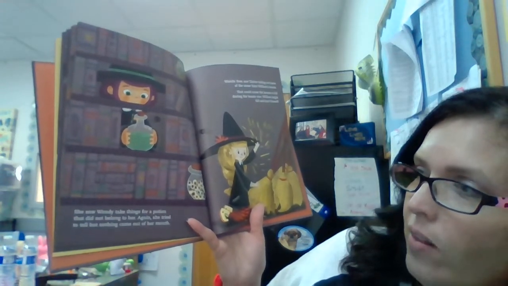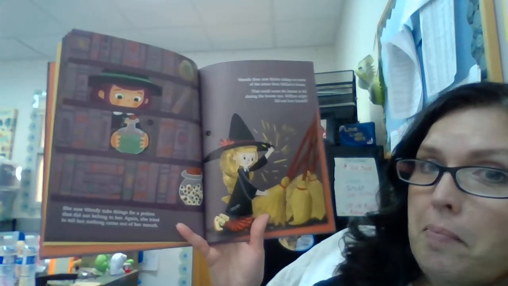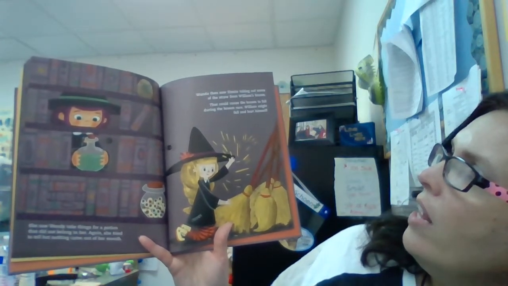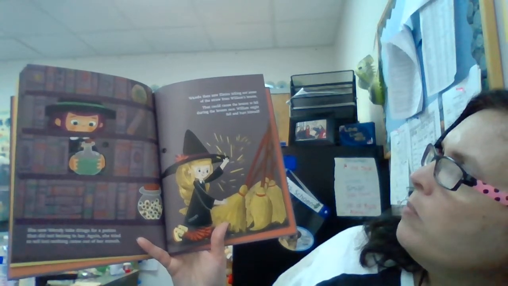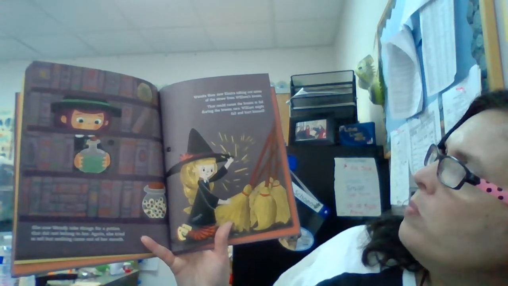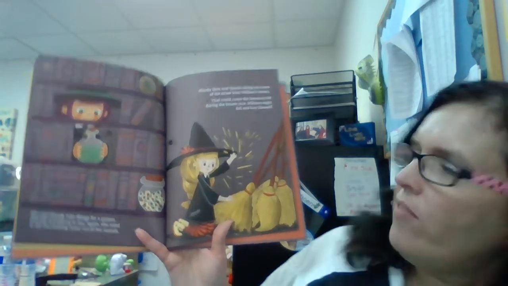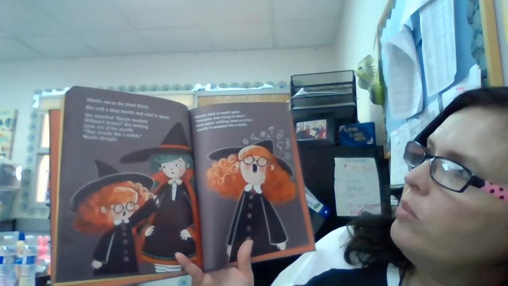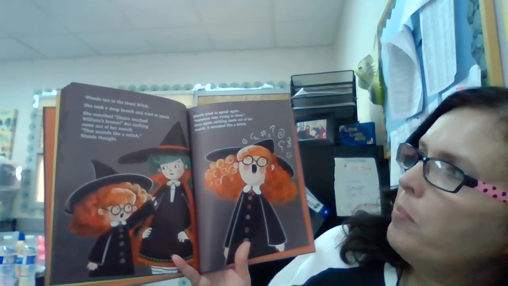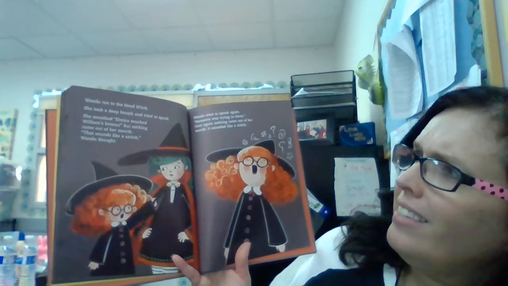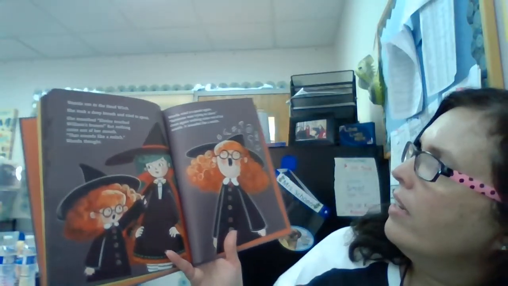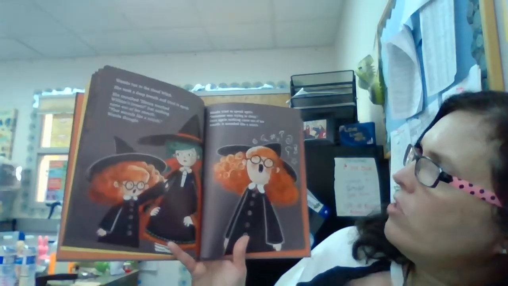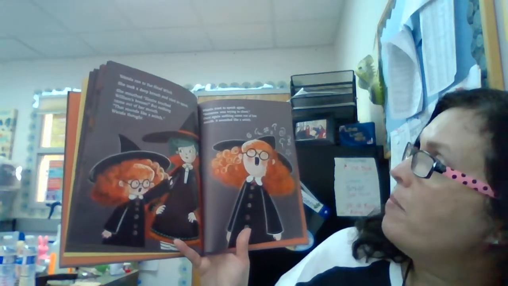Again, she tried to tell, but nothing came out of her mouth. Wanda then saw Amira take out some of the straw from William's broom. That could cause the broom to fail during the broom race. William might fall and hurt himself. Wanda ran to the head witch. She took a deep breath and tried to speak. She mouthed, Elmira touched William's broom, but nothing came out of her mouth. That sounded like a snitch, Wanda thought. Wanda tried to speak again. Someone was trying to cheat. Once again, nothing came out of her mouth.